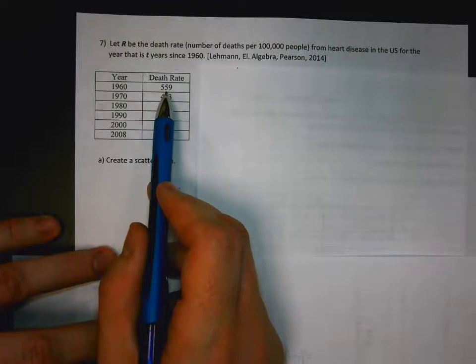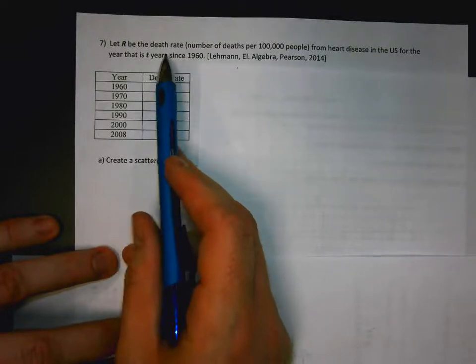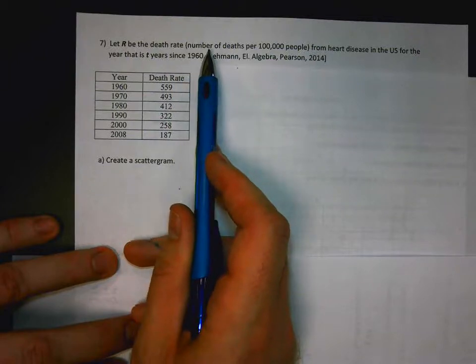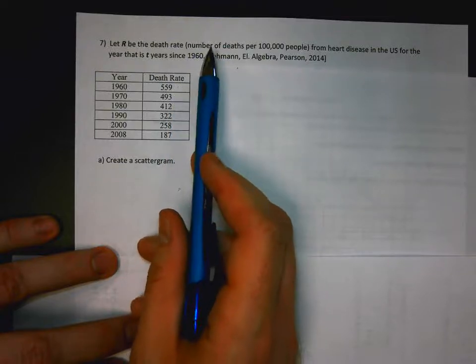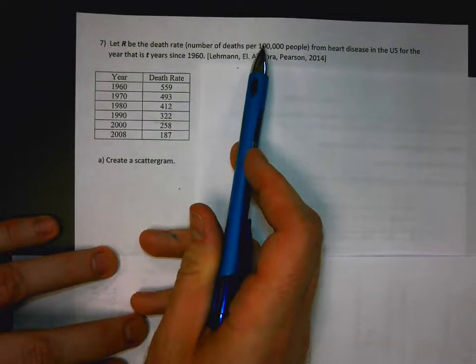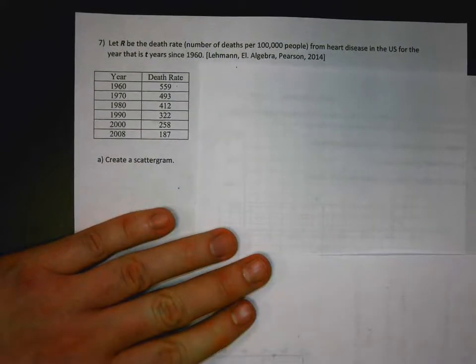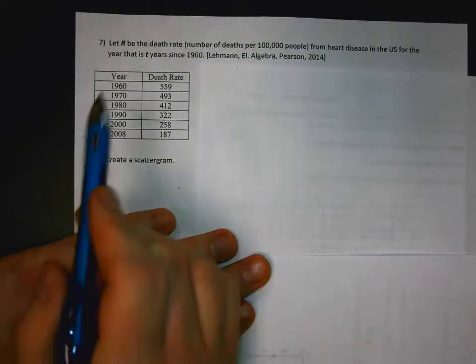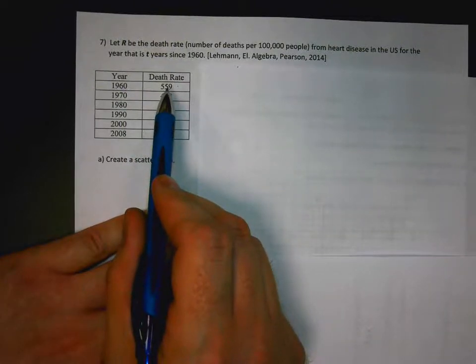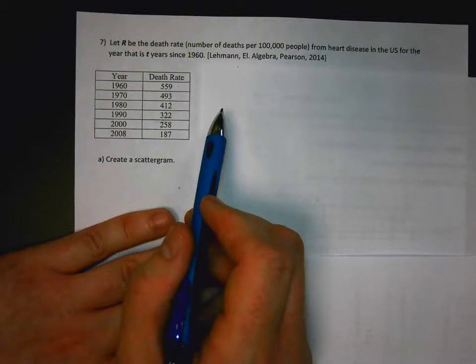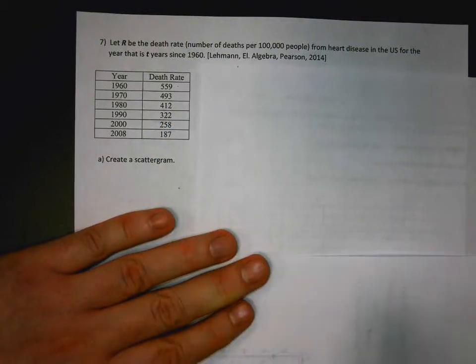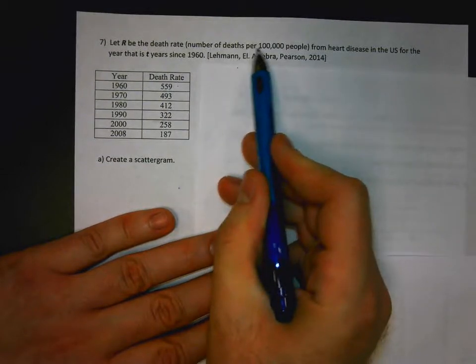But the death rate of 559 means the number of deaths per 100,000 people from heart disease. So 559 would mean that there were 559 deaths for every 100,000 people. Now what that means is, just suppose the U.S. had a population of 100,000 people in 1960, you would have expected 559 deaths due to heart disease. If there were, say, 200,000 people in the population, now I know this is not accurate, but it's just building an idea of what this actually means.